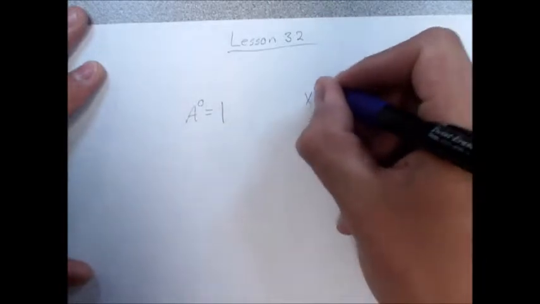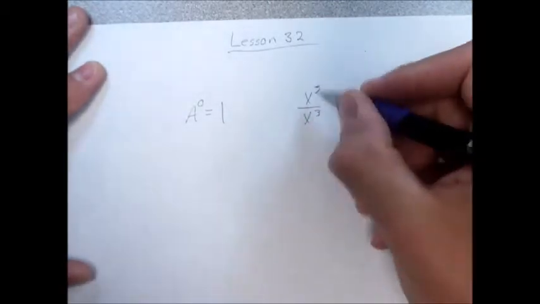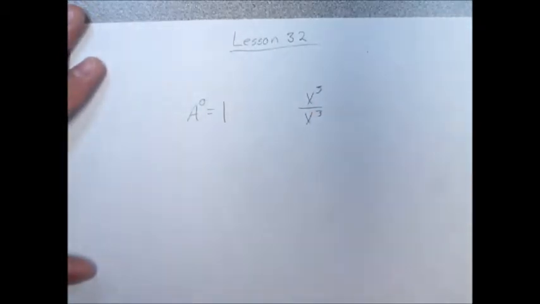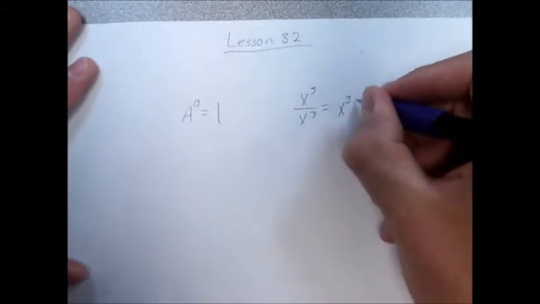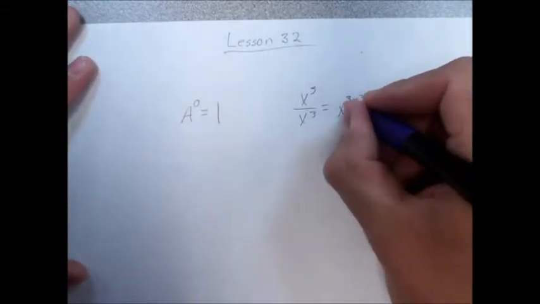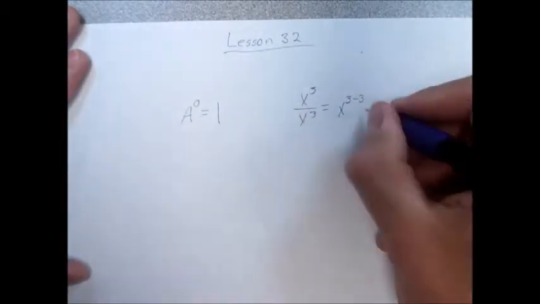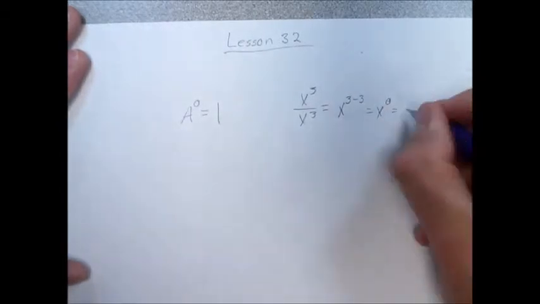x to the third over x to the third, remembering our exponent rule of division, if you divide things with like bases, we subtract their exponents, right? So it ends up as x to the third minus 3 in the exponent, because dividing things with like bases, we subtract their exponents. So it looks like x to the 0. And we remember that anything to the 0 power is 1.